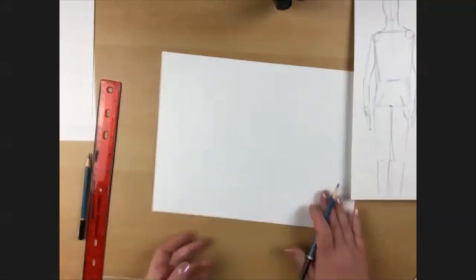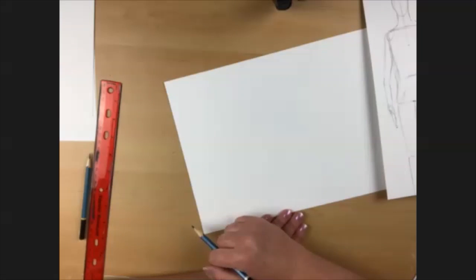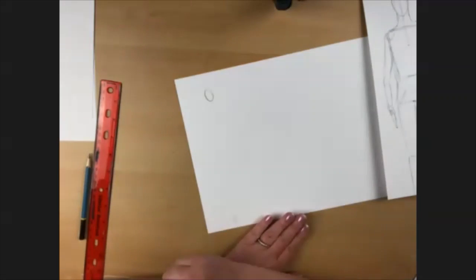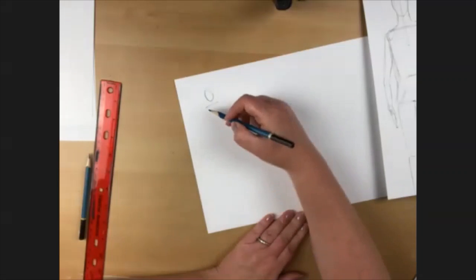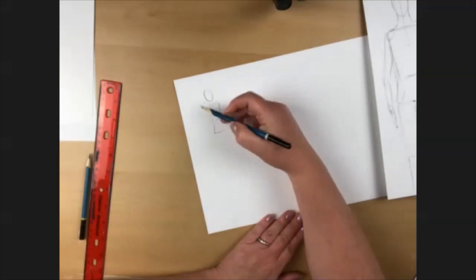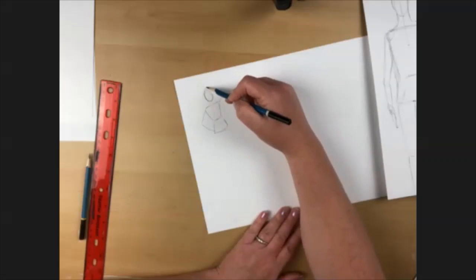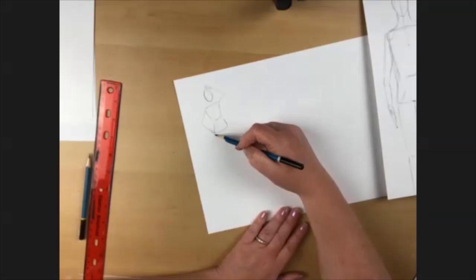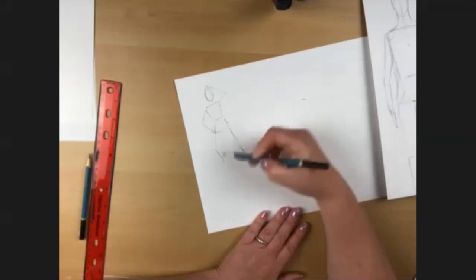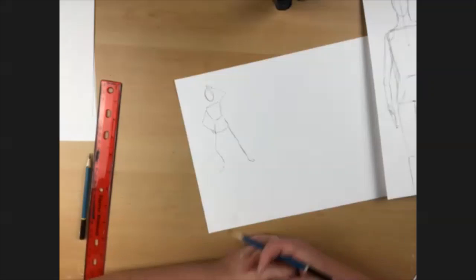So I'm going to flip this over. Maybe you weren't quite done. Don't worry. This could be something you could do too. Let me show you. Do a couple heads. And I'm going to give myself and then I'm just going to do a line. So we could make a bunch of stick figures to make sure that we are getting the proportions and the movement right.